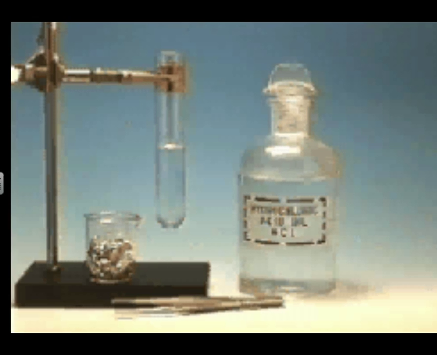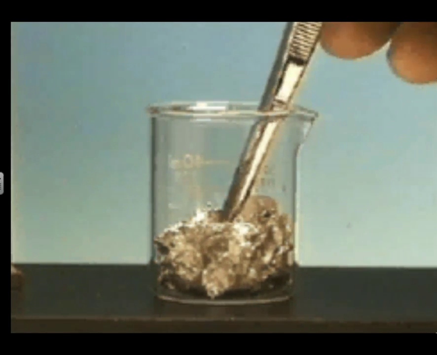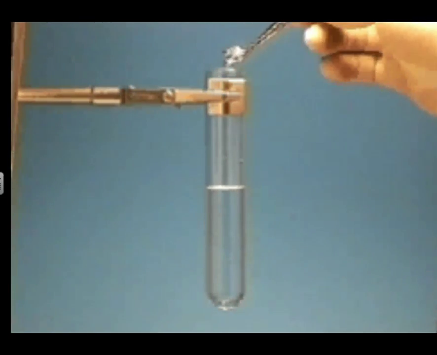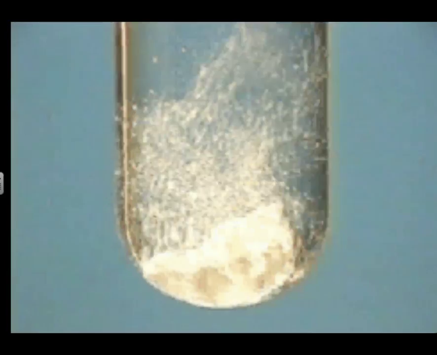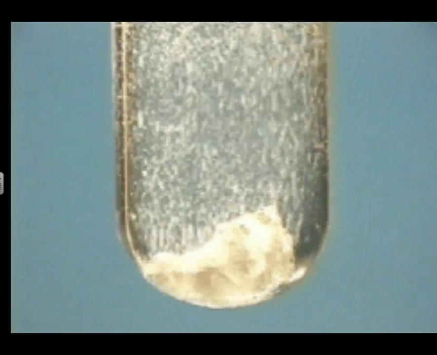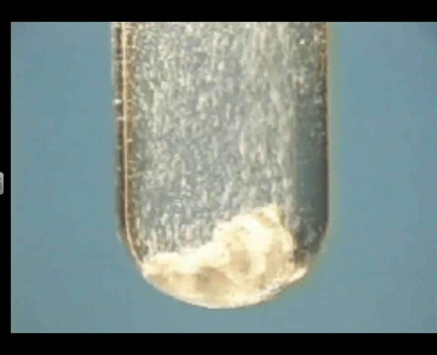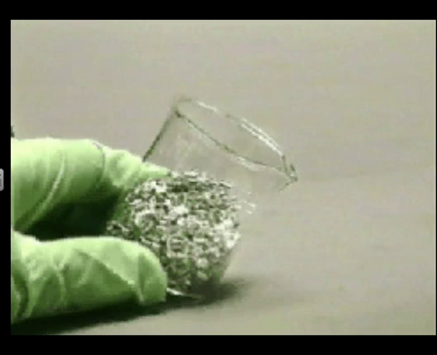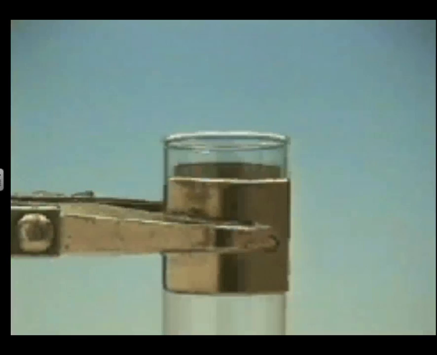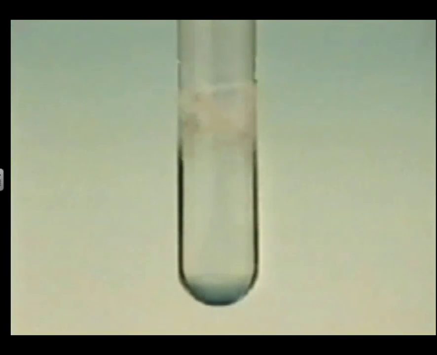Let's have a look. When we place the element zinc in hydrochloric acid, it reacts, forming zinc chloride. The reaction also produces bubbles of gaseous hydrogen. When we put magnesium metal into aqueous hydrochloric acid, the two react. Aqueous magnesium chloride is formed along with gaseous hydrogen.